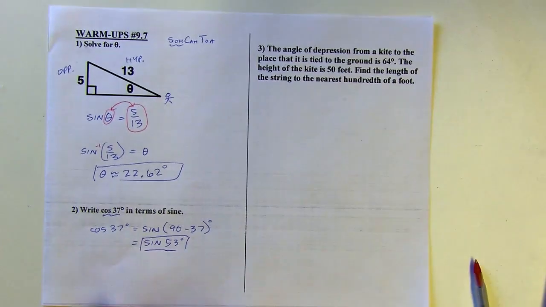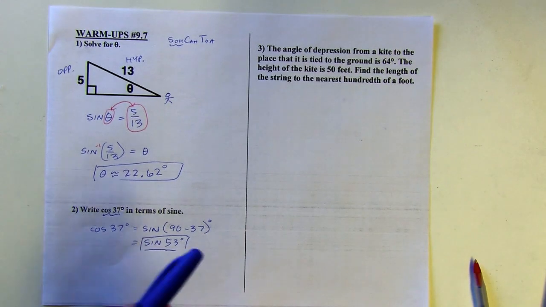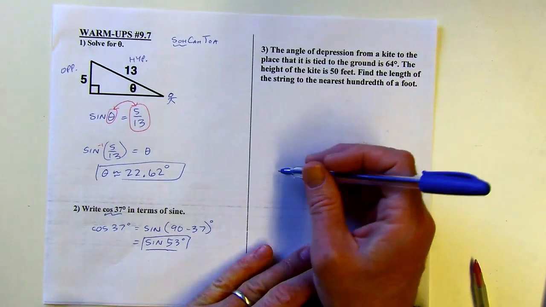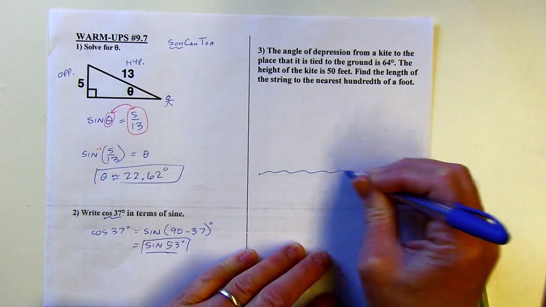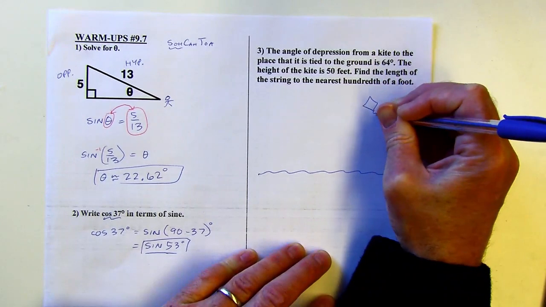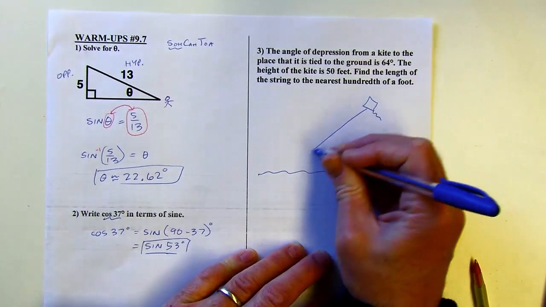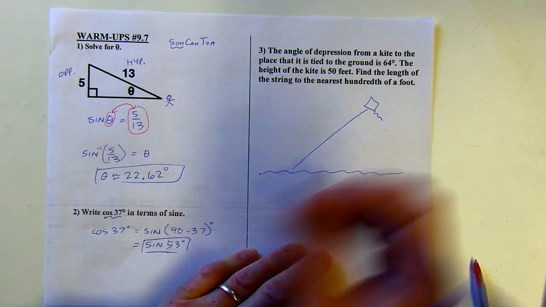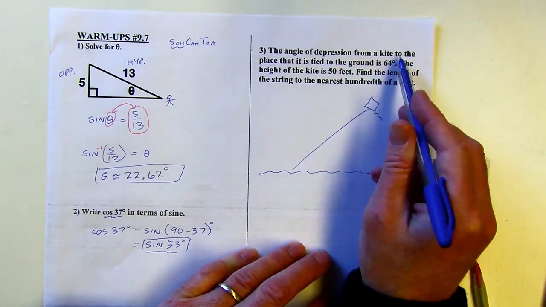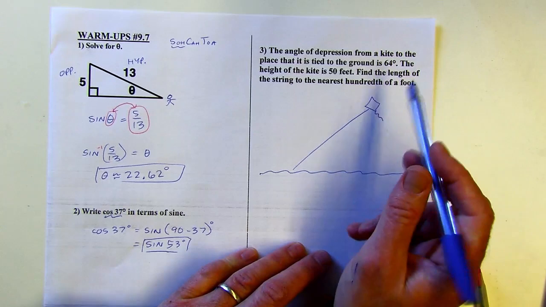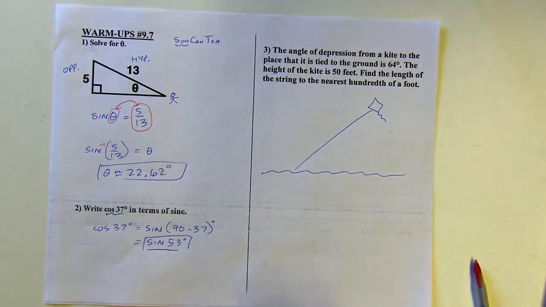Okay, next up: the angle of depression from a kite to the place that it is tied to the ground is 64 degrees. I'm going to stop right there and just draw a picture based on that first sentence. I've got a kite. It's tied to the ground. And then it says the angle of depression from the kite to the place that it's tied on the ground is 64 degrees. This is going to get a little tricky.